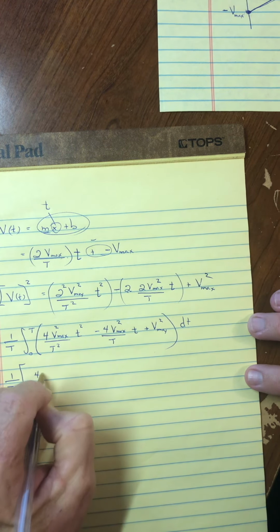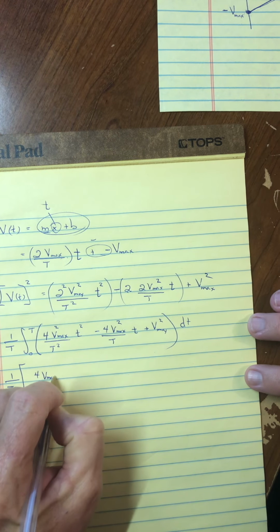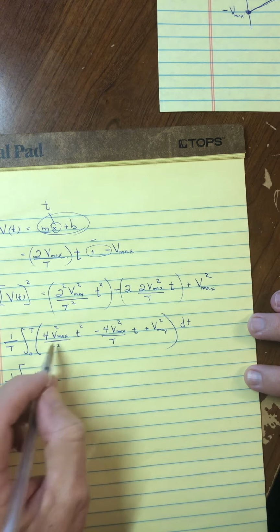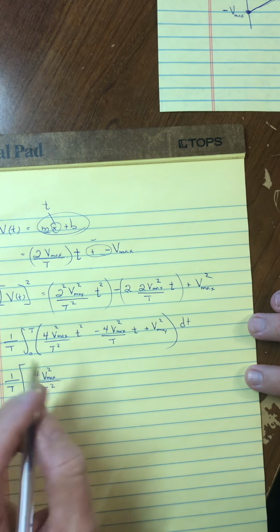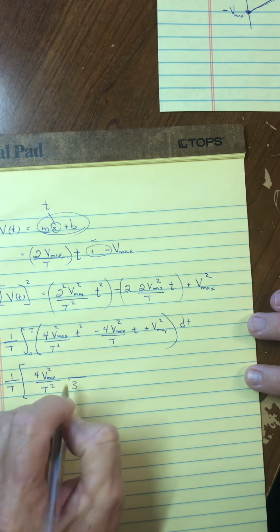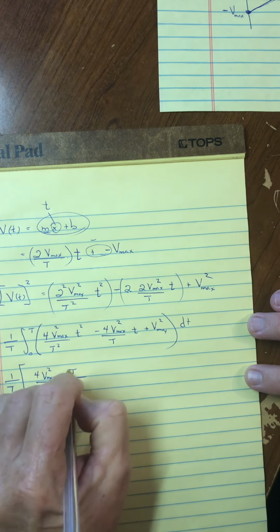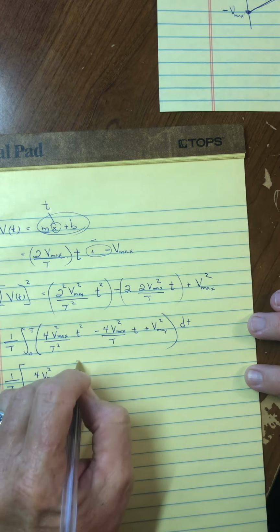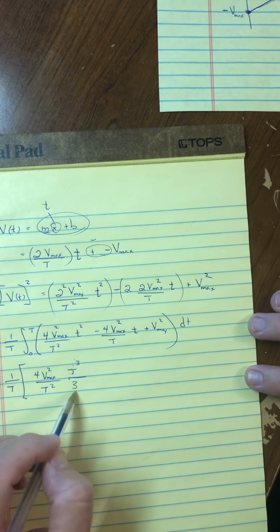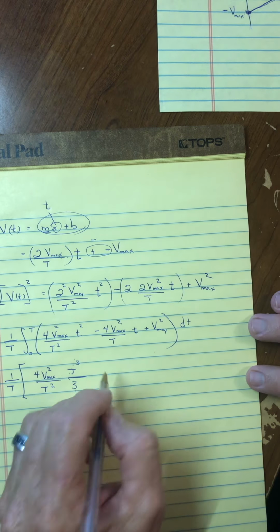So I will integrate by leaving the constants alone, okay? And then I have an integral of t squared. That makes t cubed over 3 with the limits of 0 to capital T. So it would become capital T cubed over 3 minus 0.